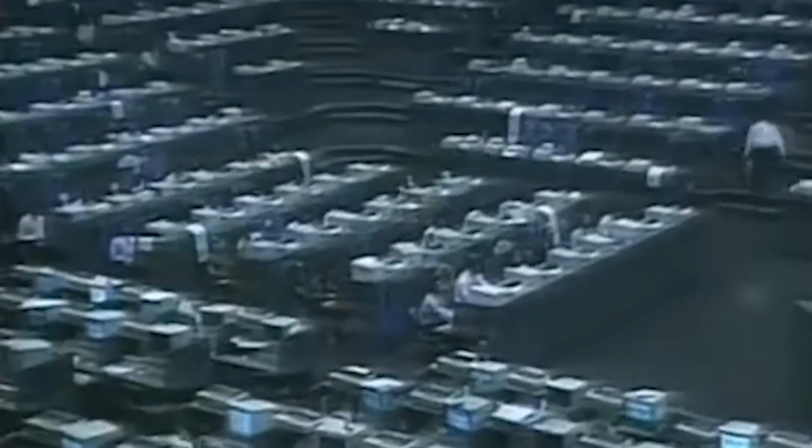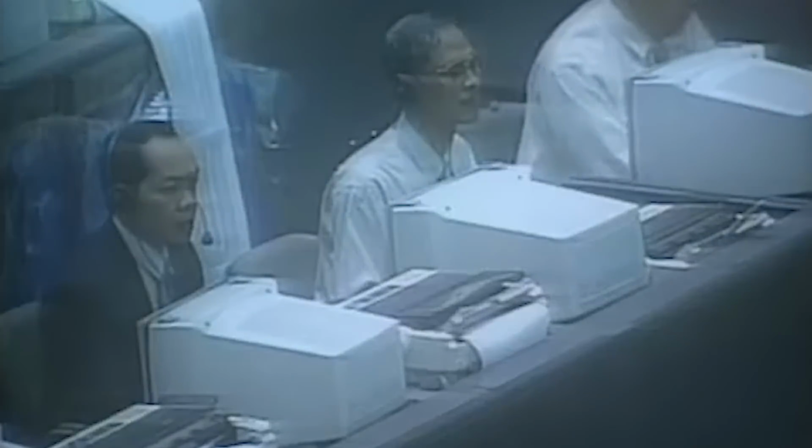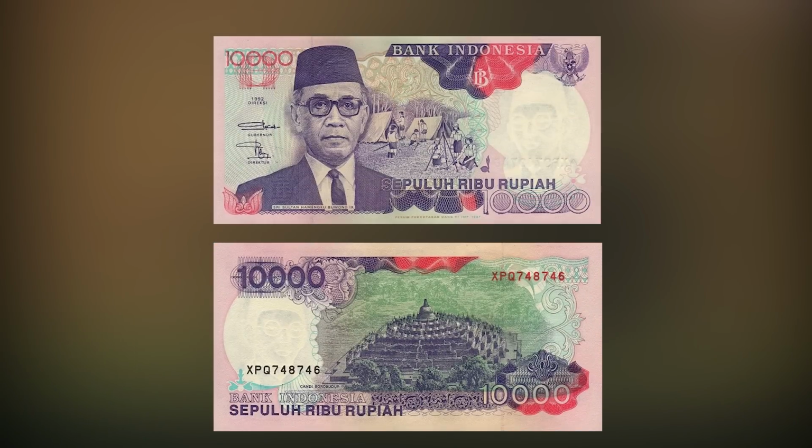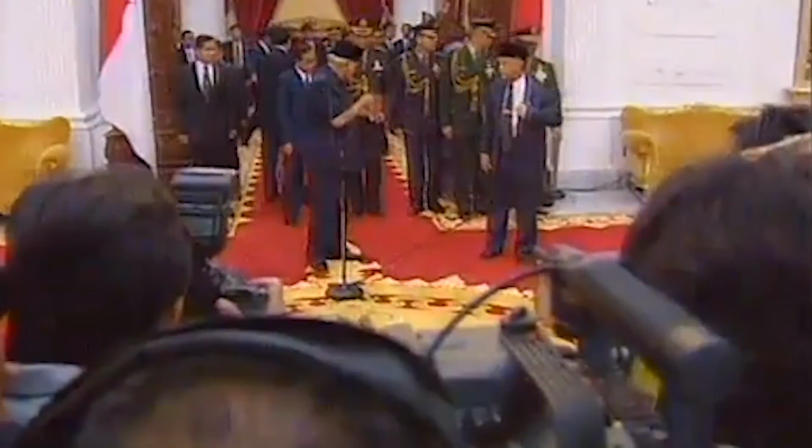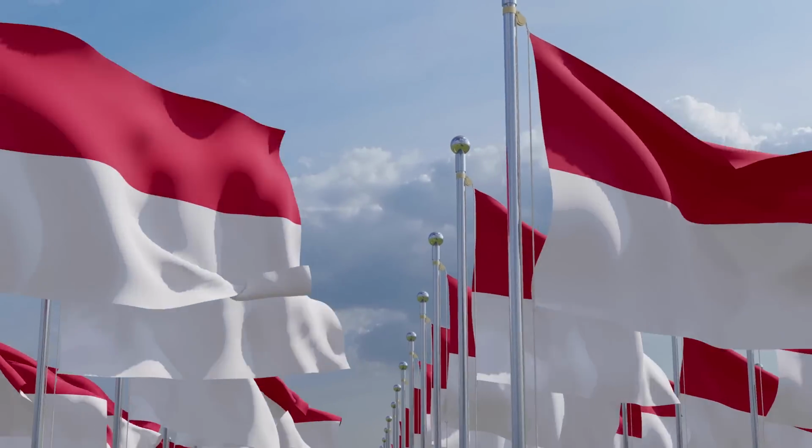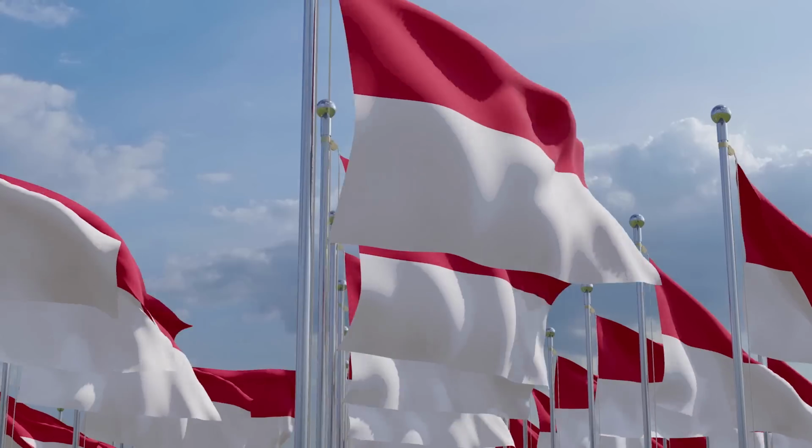His regime maintained strong ties with Western powers, especially the United States, who supported his anti-communist stance during the Cold War, and was seen as a reliable ally in the region. In 1997, an Asian financial crisis hit Indonesia hard, causing economic collapse, soaring inflation, unemployment, and widespread poverty. The rupiah, the national currency, plummeted in value, and many large businesses and banks collapsed. Amid mounting protests, political pressure, and a loss of support from the military and political allies, Suharto resigned on May 21, 1998, after over 3 decades in power. His resignation marked the beginning of Indonesia's transition to a more democratic system known as the Reformation era.